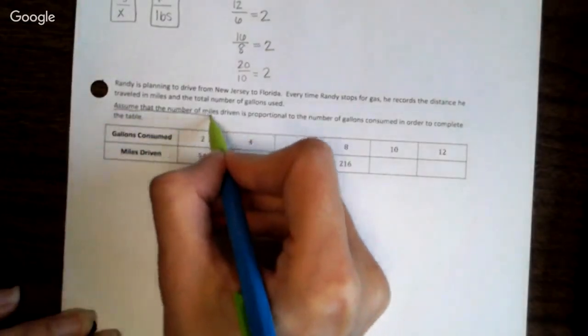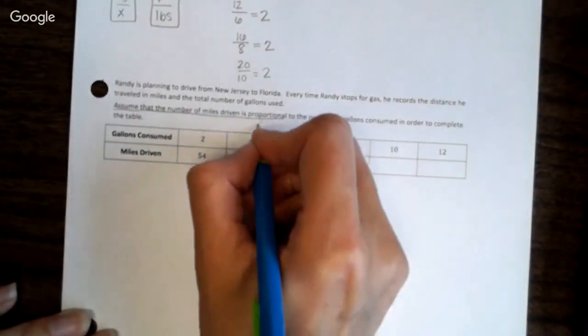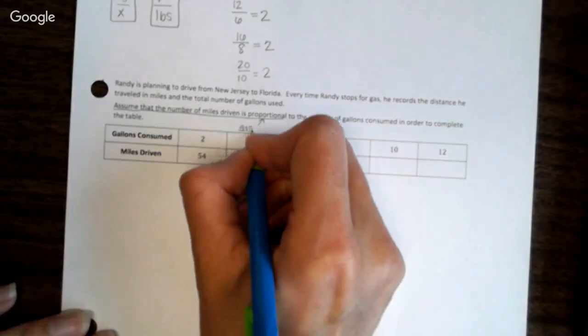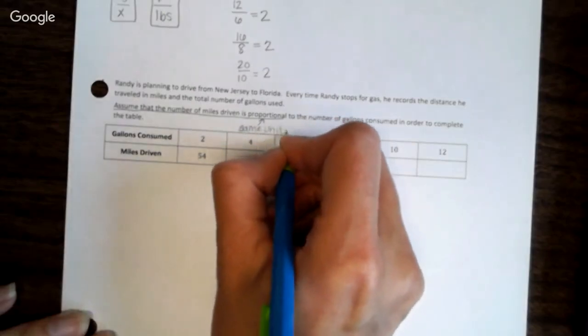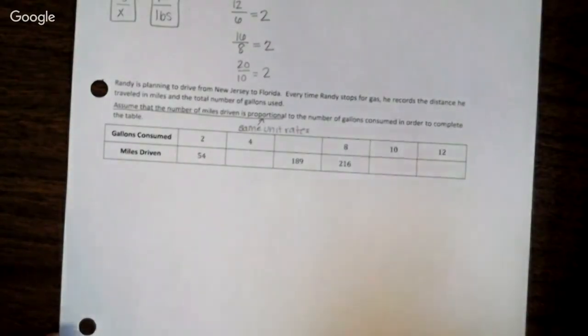All right, next one, number 4. Randy is planning to drive from New Jersey to Florida, and every time Randy stops for gas, he records the distance he traveled in miles and the total number of gallons used. We're going to assume that it is proportional. Remember, proportional means it's the same unit rates. So we are going to assume that all the unit rates are the same. So let's complete the chart.